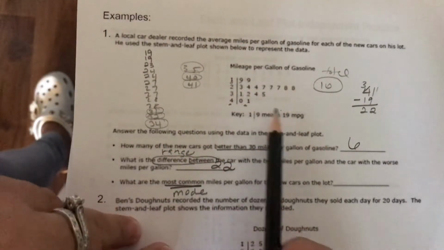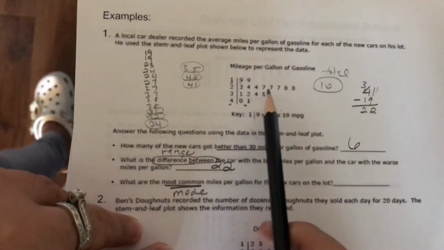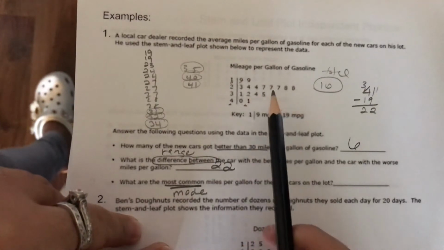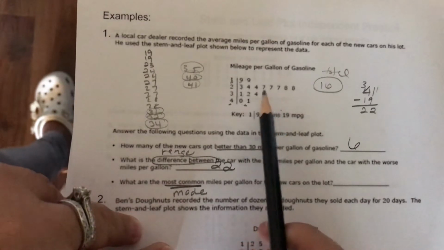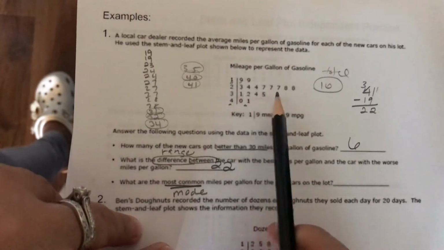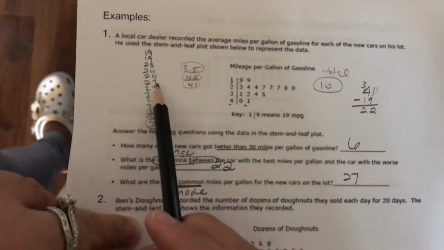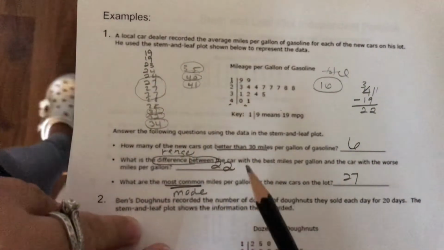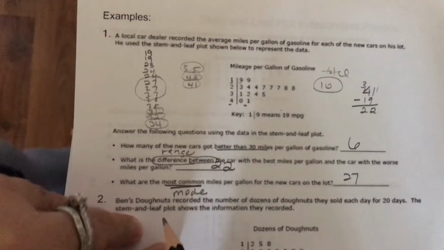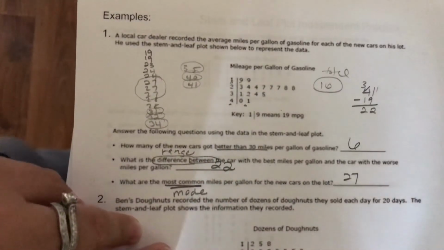If you look at the stem and leaf plot, it's very obvious. These 7s appear a lot more, and these have only 2. But if you look at the 7s, they go with the 2. So 27. 27 is the mode. Or you can look at these numbers and you can see that 27 appears the most. Okay? That's how you do example number 1.